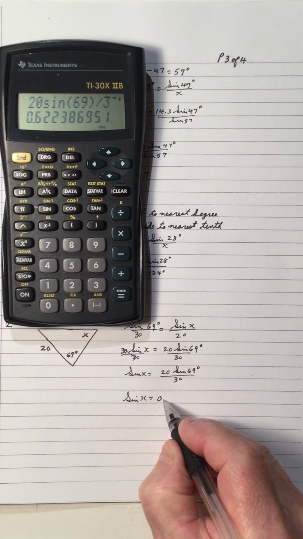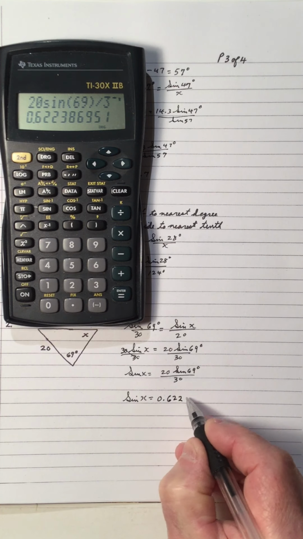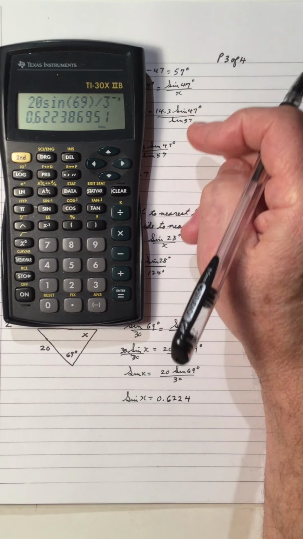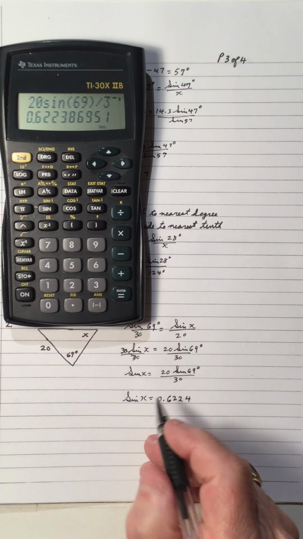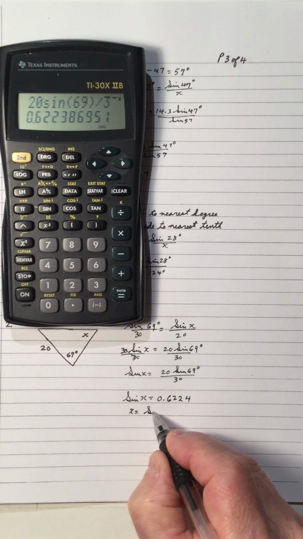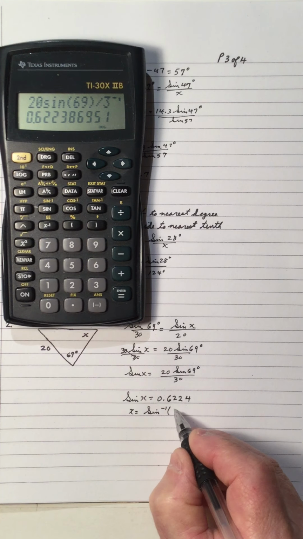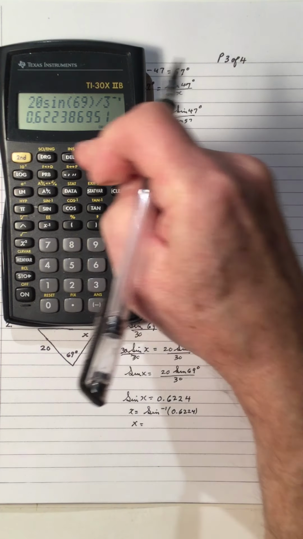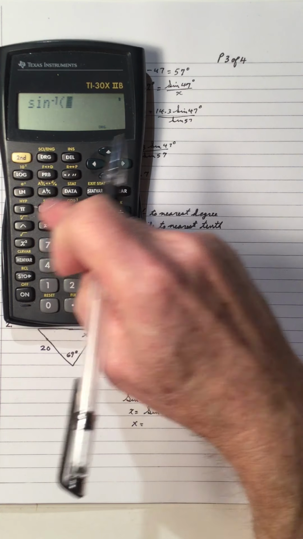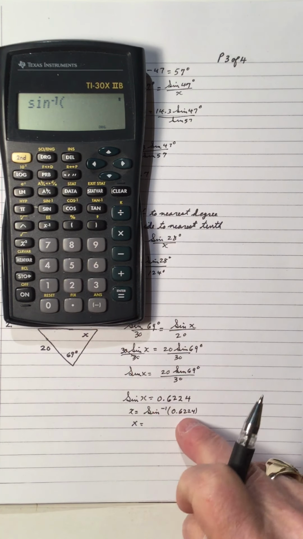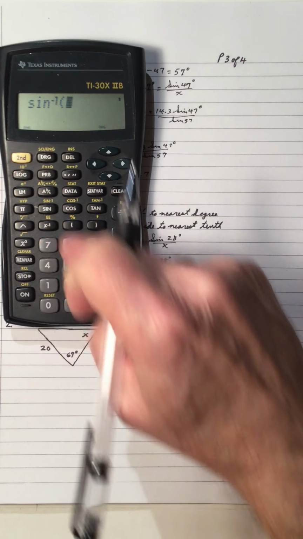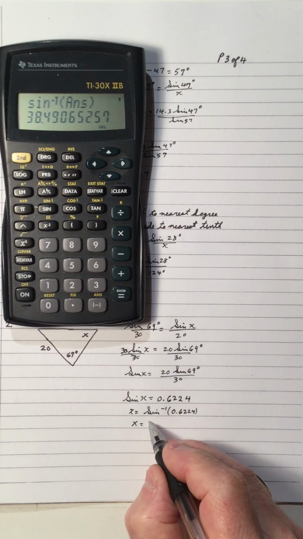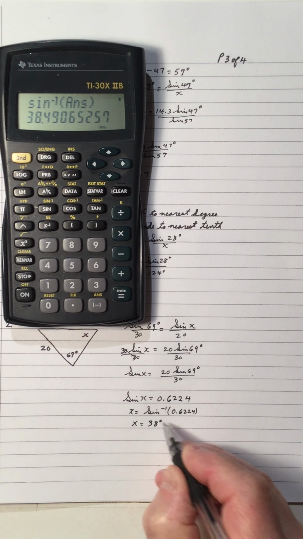And that gives us 0.6224. Now we want x is equal to sine to the negative 1 of 0.6224. And if we use our calculator, inverse sine, and again, instead of typing in the decimal, just go second function answer, and I get, to the nearest degree, 38 degrees.